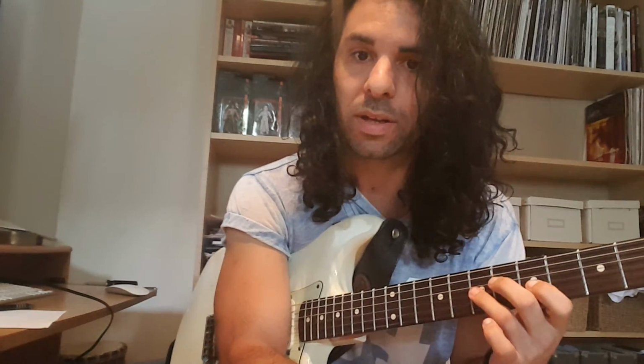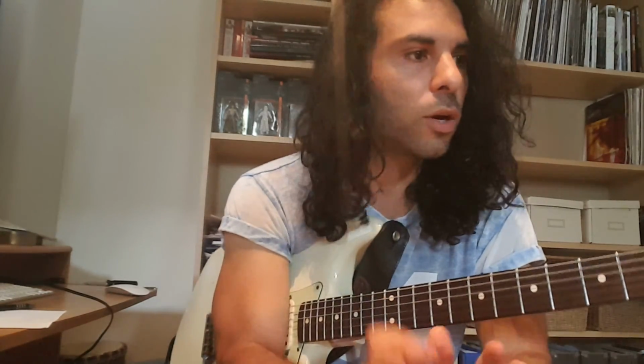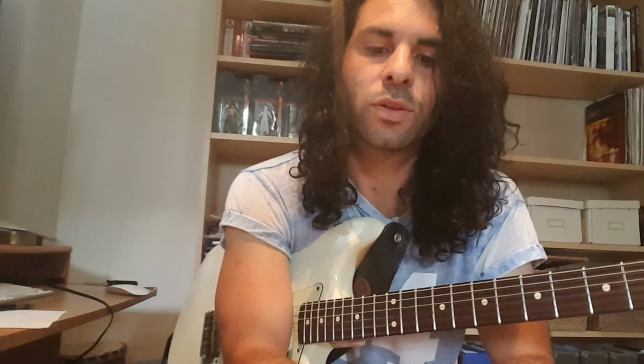Some of them are in the pentatonic, some of them aren't in the pentatonic. And see if you can just stop on them when the chord comes in, and hopefully your ear will be able to attach those notes and you'll be able to hear that it sounds great.